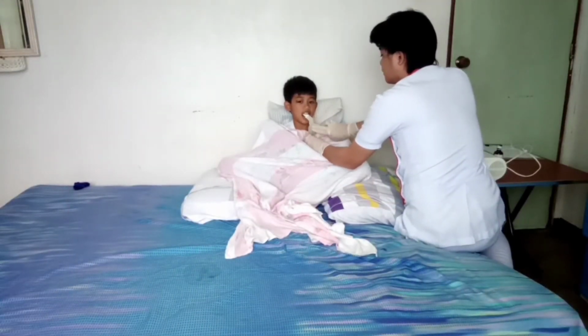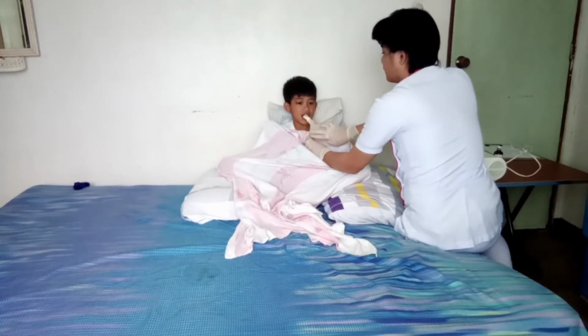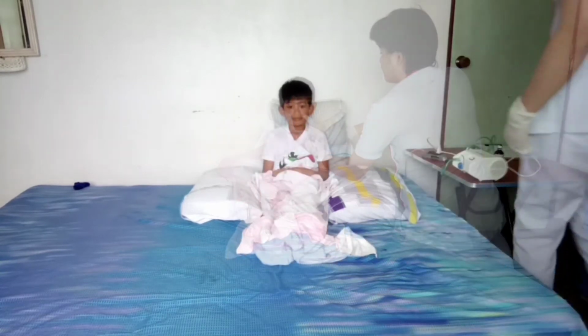Keep the neb cup as upright as possible during the treatment. Gently tap the cup every 2 to 3 minutes to move droplets of medicine to the bottom of the cup. This is to ensure the patient receives all the medicine.